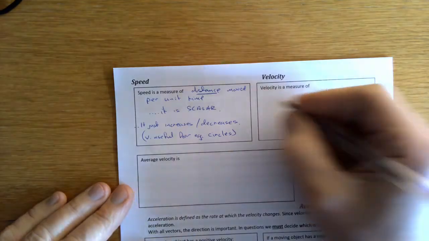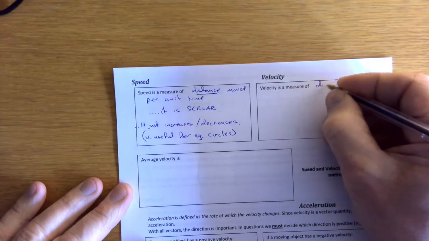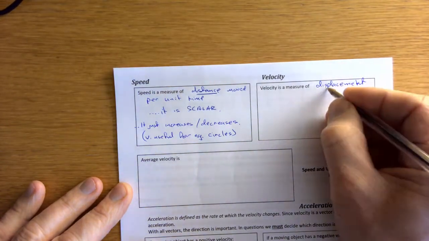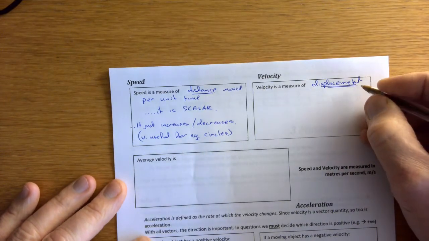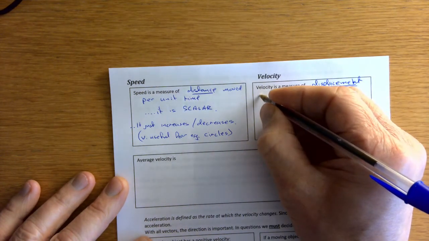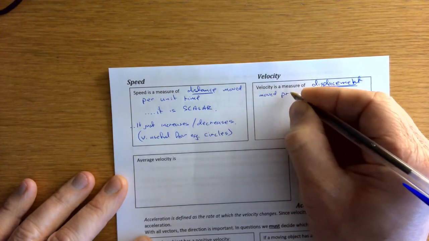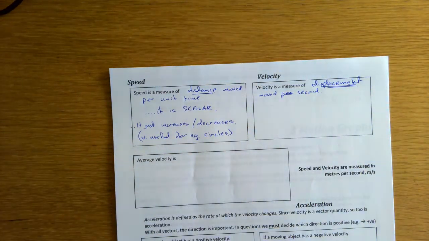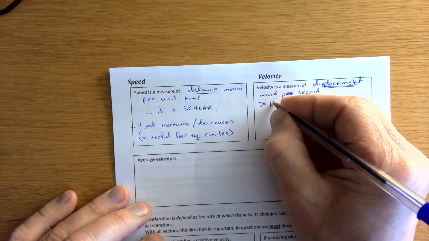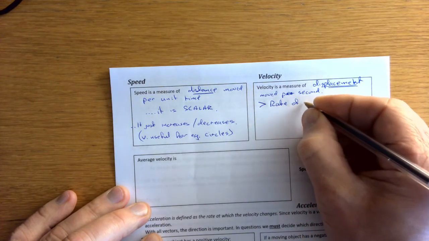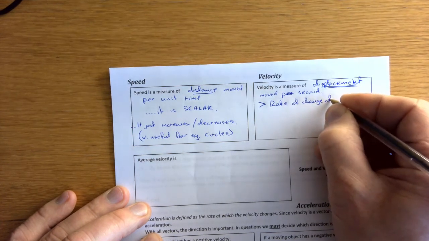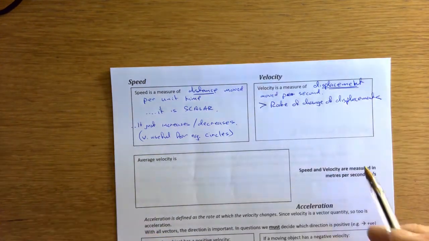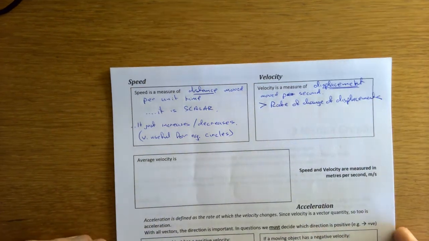Okay, so definitions wise, velocity is a measure of the displacement. Okay, so it links the two together, and if you go back to the previous page, excuse me, writing and talking at the same time, displacement moved per second. Now that's a bit of a rubbish way of putting it. Okay, again, per unit time. It's far better to talk about the rate of change of displacement. Okay, or rate of displacement change if you prefer.